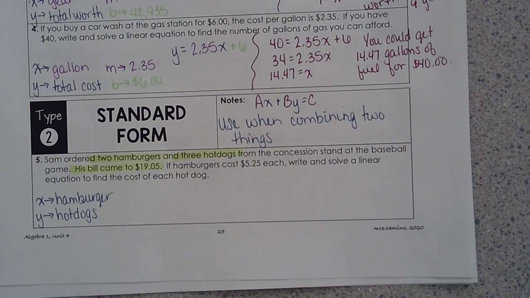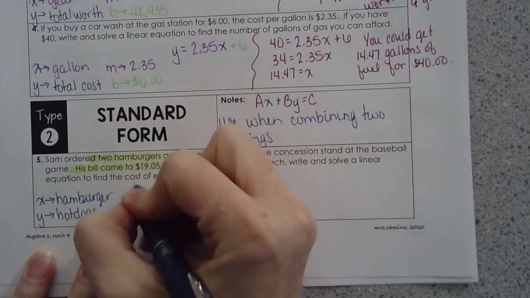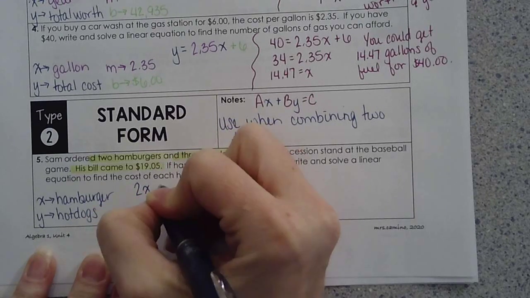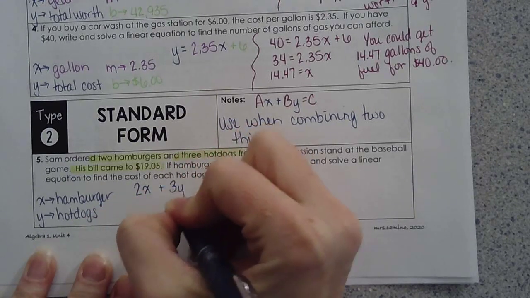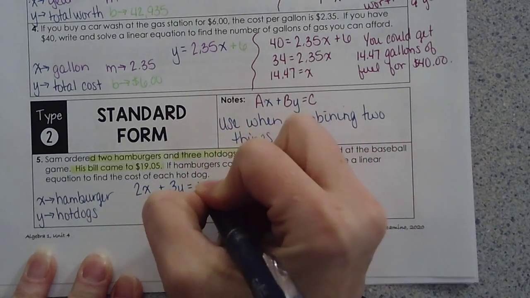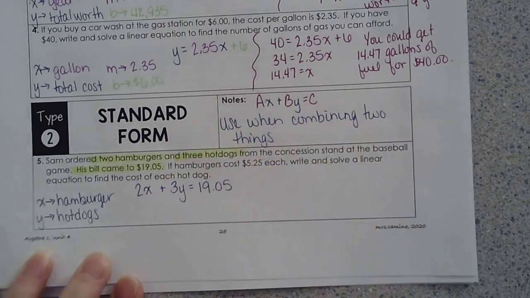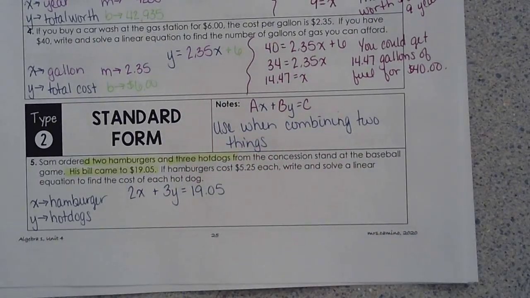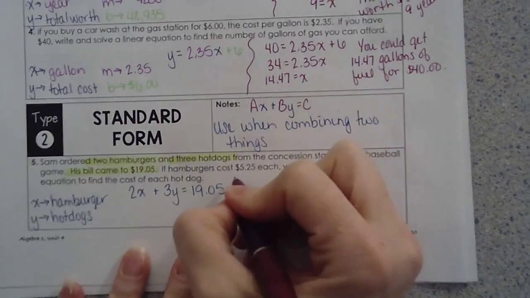He's got 2 hamburgers and 3 hot dogs. So he's at the check stand. He's buying 2 of X and he's buying 3 of Y, and his total cost is $19.05. And that's my equation. It has to have an X and a Y in it. Now I'm going to go to part 2.